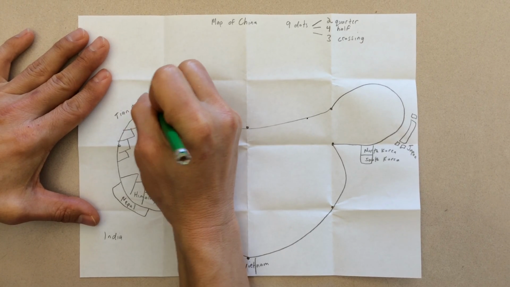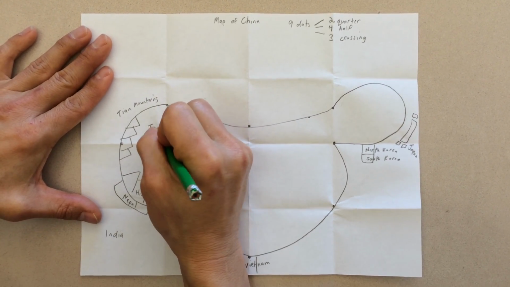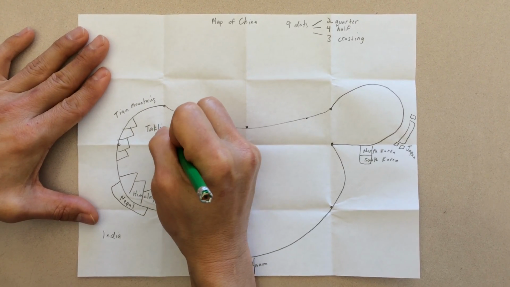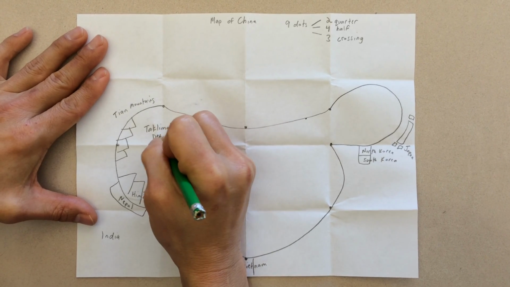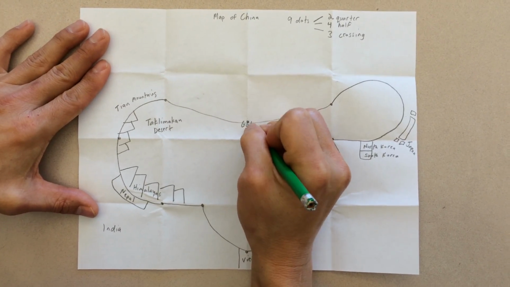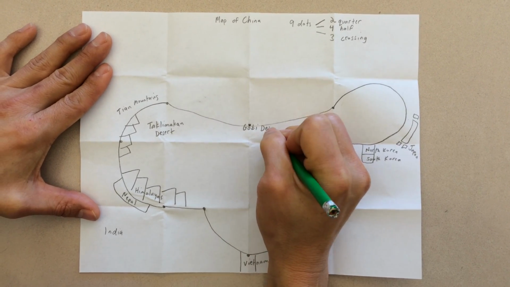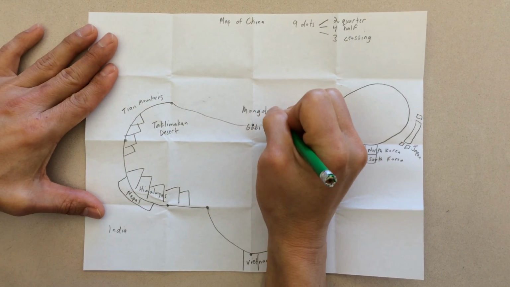Tian Mountains. Now we're ready for our 2 deserts. We're going to have the Taklamakan Desert, which is pretty phonetic. And then the Gobi Desert is right here on the border of Mongolia and China. And you can go ahead and have them label Mongolia as well.